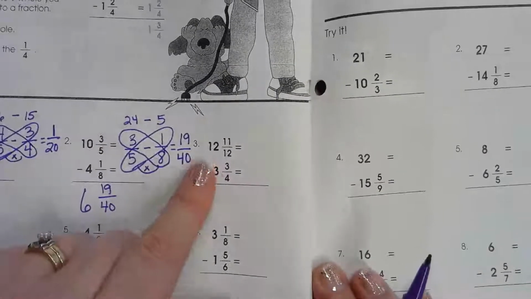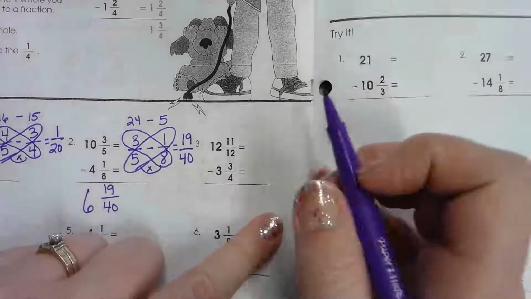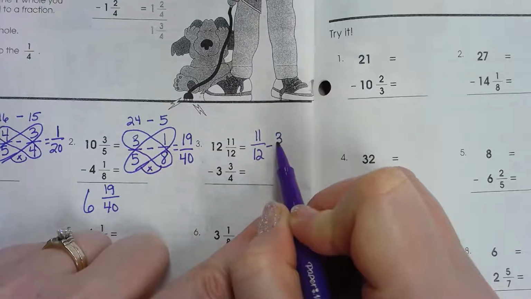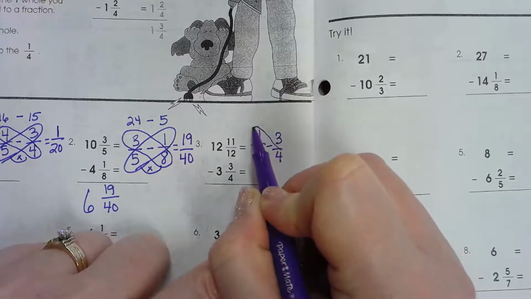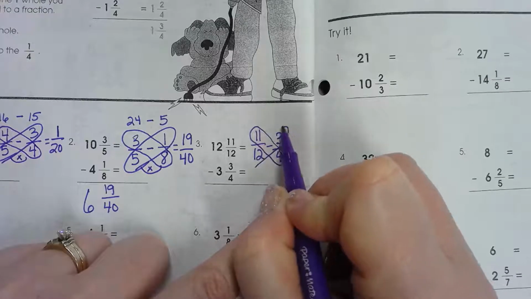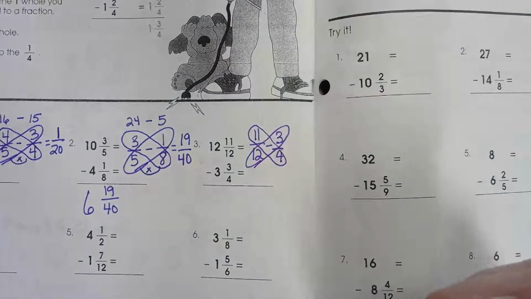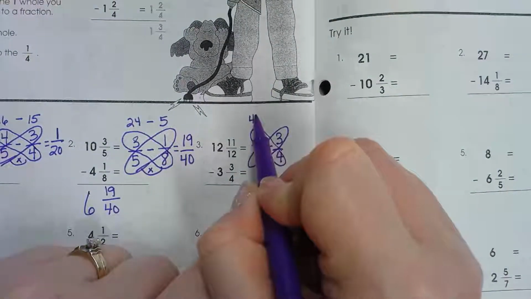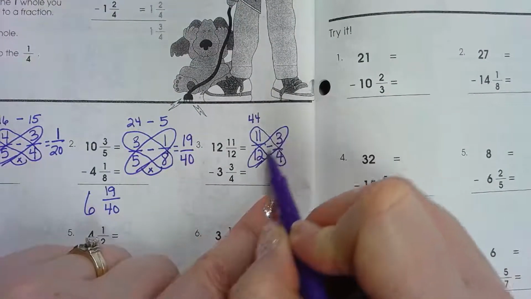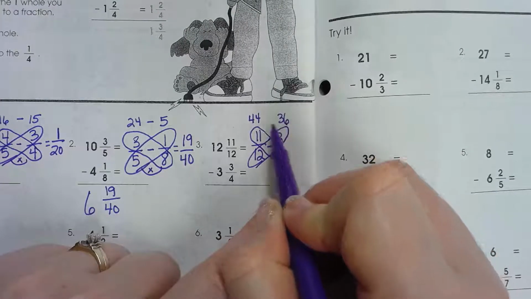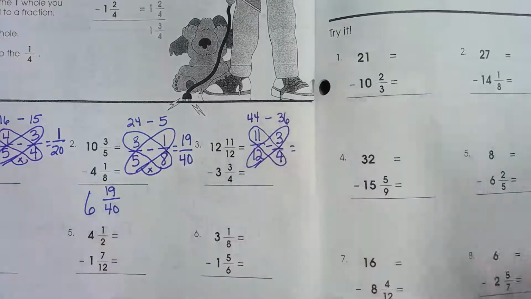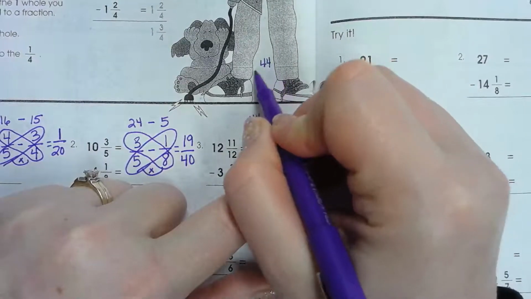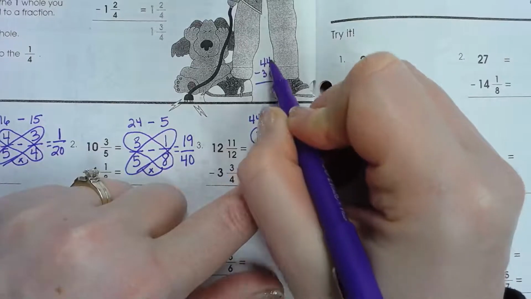12 and 11 twelfths minus 3 and 3/4. So we take 11 twelfths minus 3/4, cross multiply. You might need your multiplication chart. Sometimes these facts get big. 11 times 4 is 44. 12 times 3 is 36. 44, take away 36. If you're not sure, stack it, right? 44, take away 36. We don't want to make a mistake.